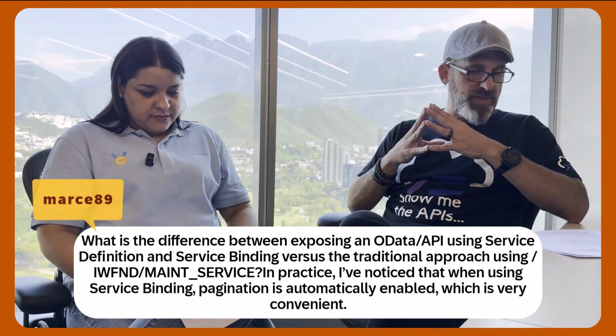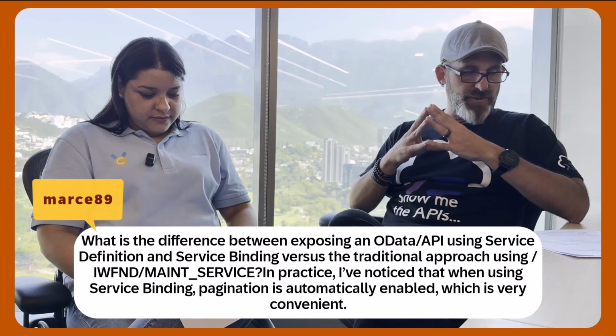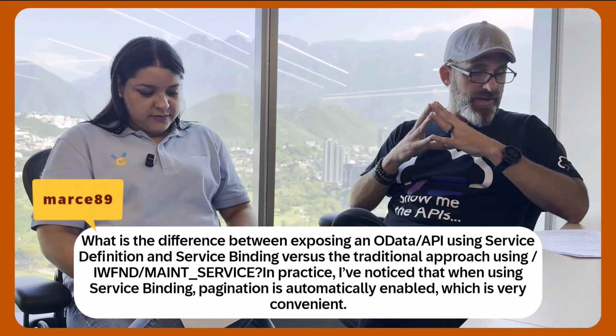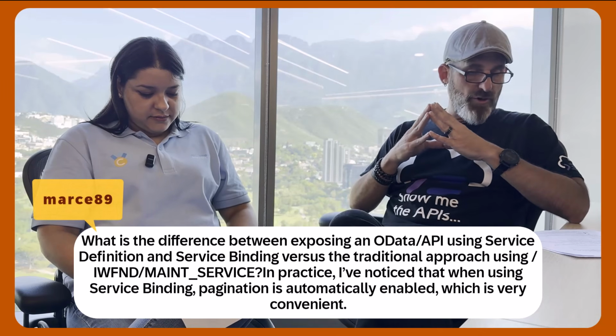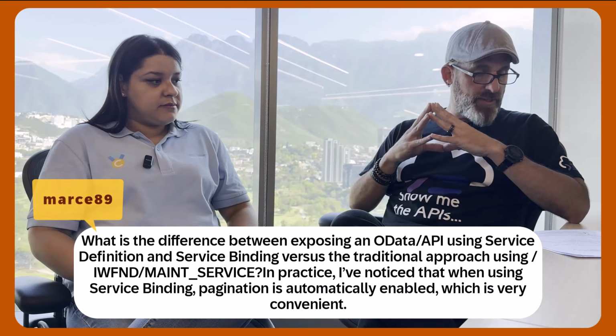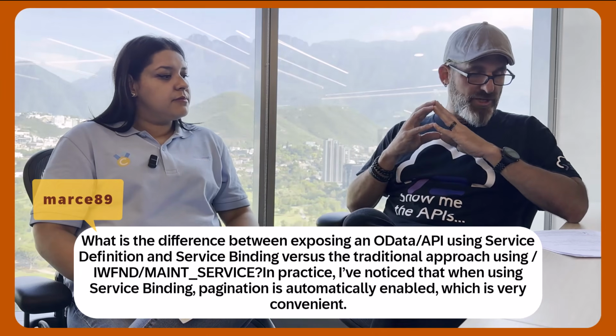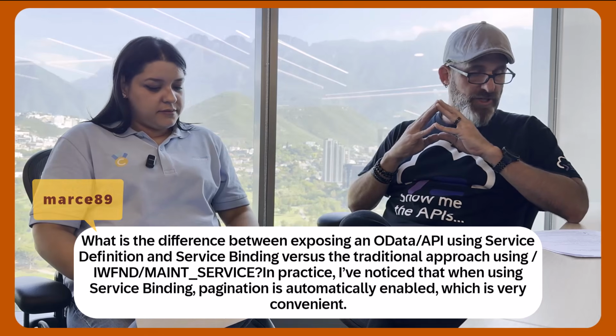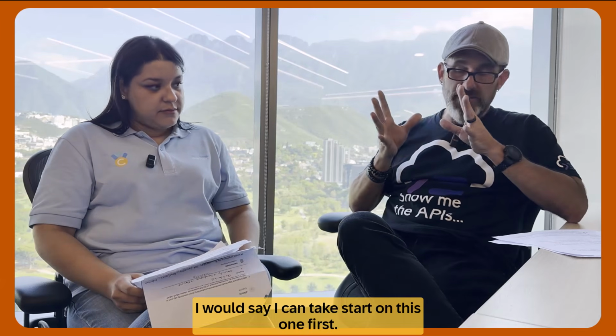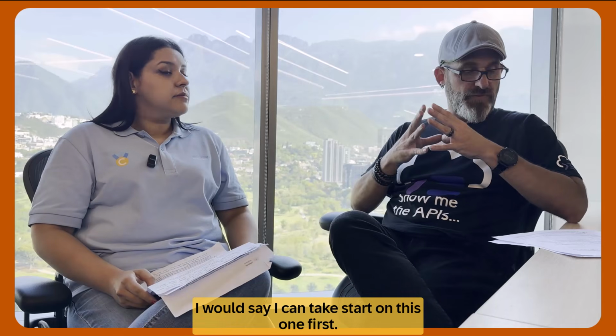Next section here, what is the difference between exposing an OData API using a service definition and service binding versus the traditional approach of using gateway services? In practice, I've noticed that when using service bindings, pagination is automatically enabled, which is very convenient. That's a good statement. I can start on this one first.